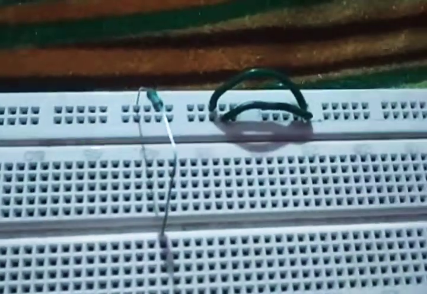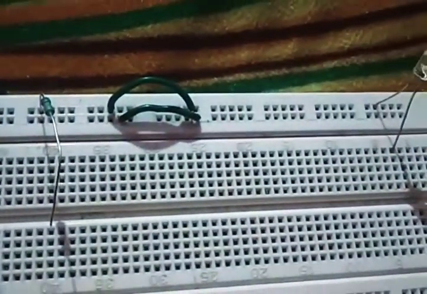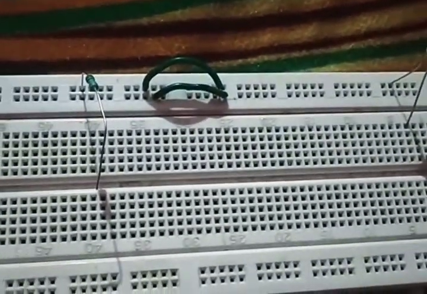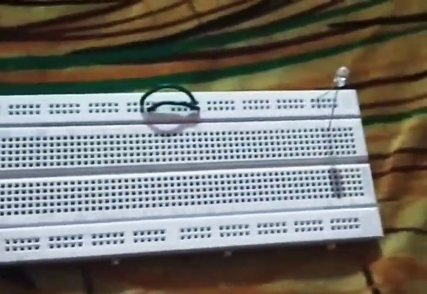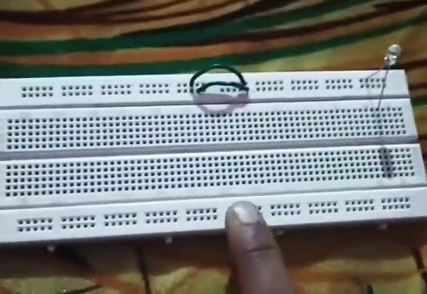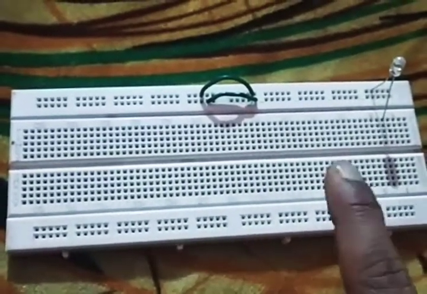So you can see now the LED's legs are connected in this way to the resistor. In the very same way, this last horizontal line works in the very same way.